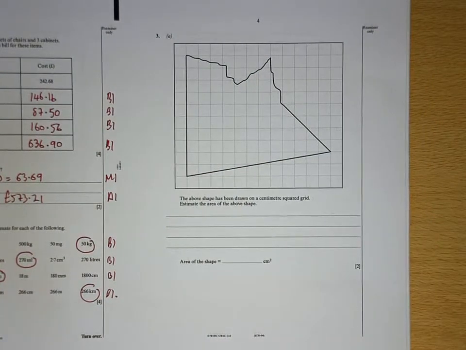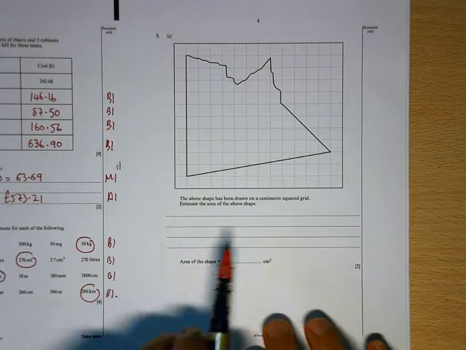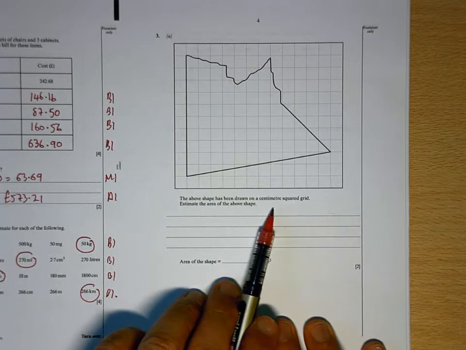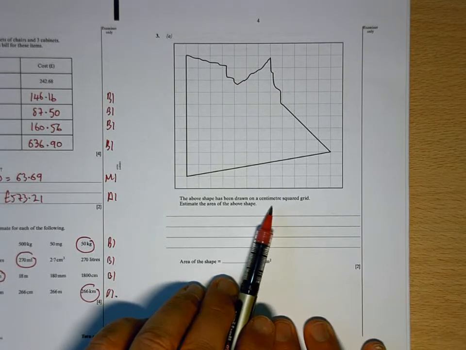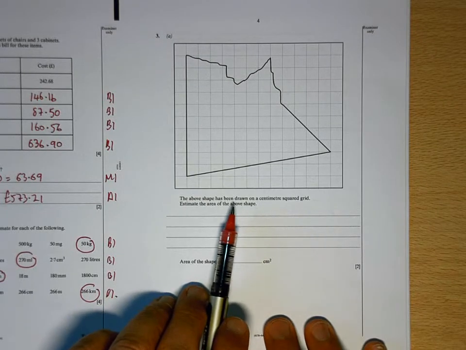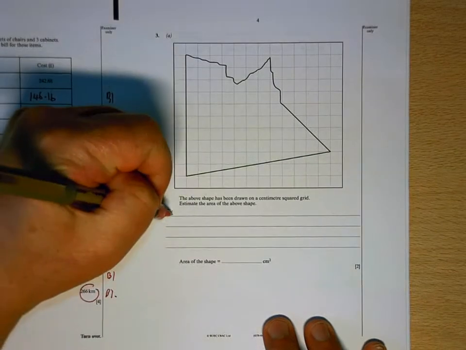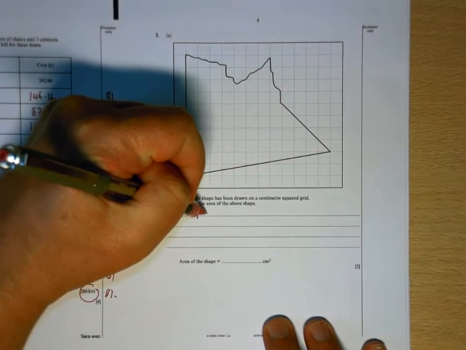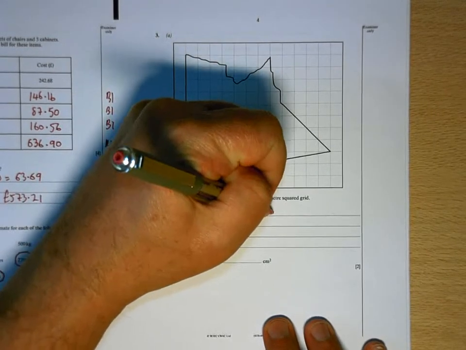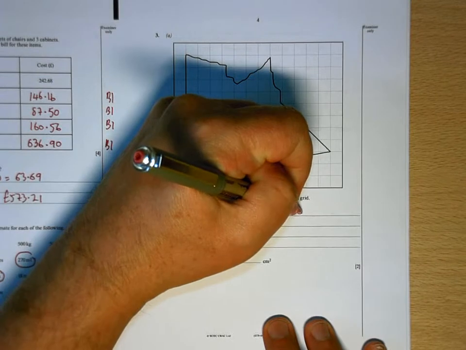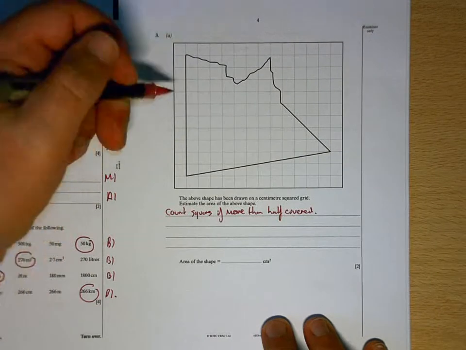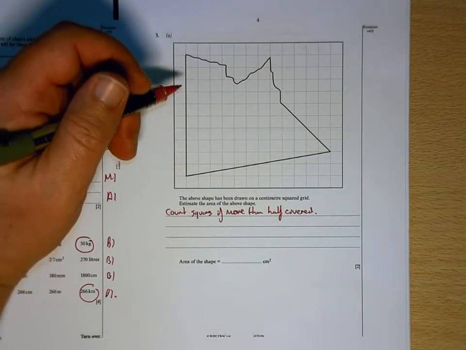Okay, this is an estimating question. The first thing to check is whether there's any scale on the grid. There isn't, so it's just a centimetre squared grid, and you need to show your method. So your method is you count if it's more than half full. Okay, so that's the strategy that you're using, and then if you just dot the ones that you're using.